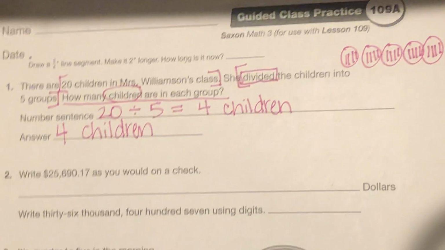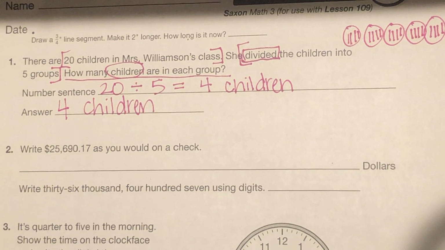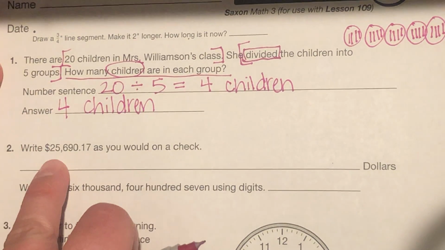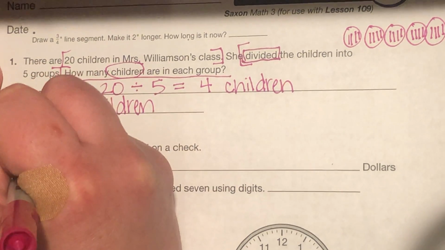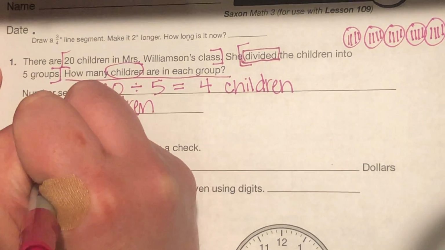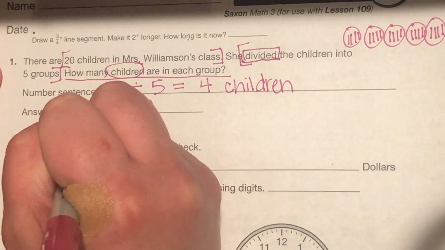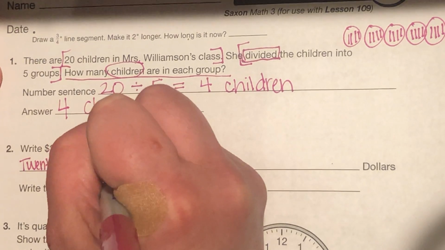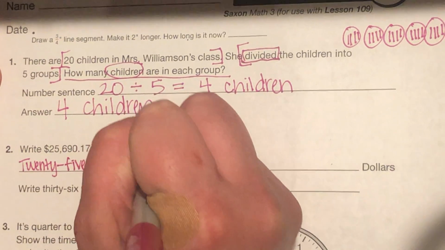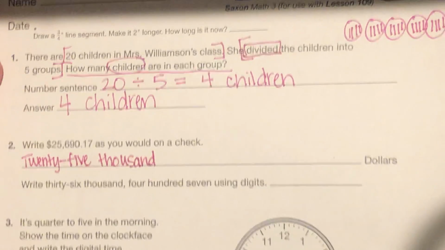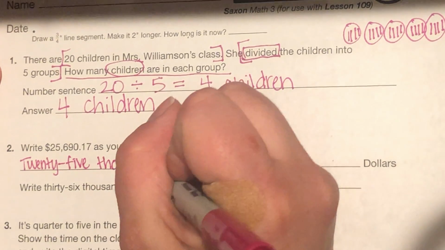Okay, let's move to number 2. Write $25,690.17 as you would on a check. Don't forget to use your math folder if you need to for writing any words. Okay, so I'm going to start by writing 25,000. I'm going to write a little smaller, 25, the word thousand. What do I need after thousand? It's kind of moving my board a lot. Okay, I need a comma.